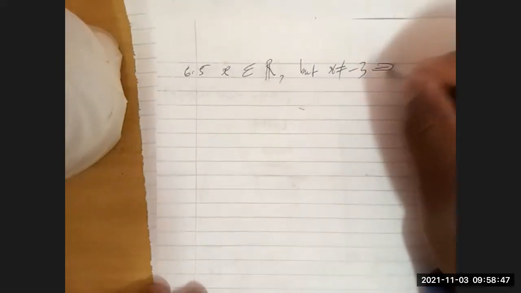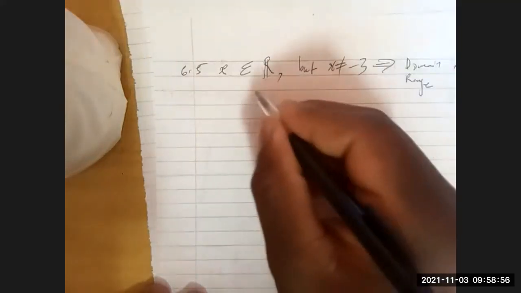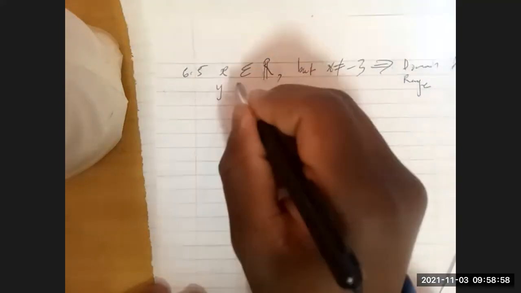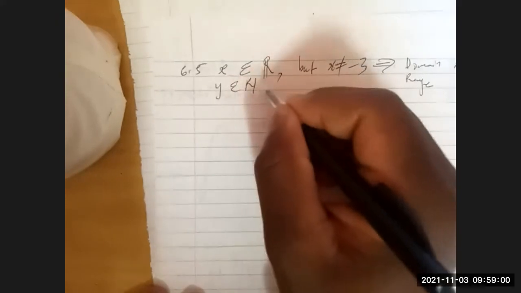So if they ask you, domain means x values, and then the range on the hyperbola is going to be: y is an element of real numbers, but y cannot be equal to 1. So that's how you are going to put it, and this is how you are expected to answer.